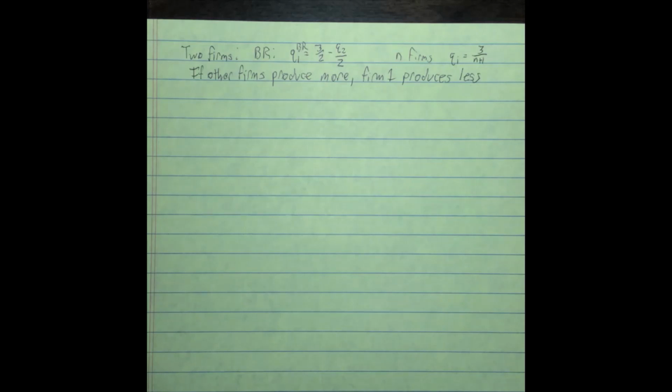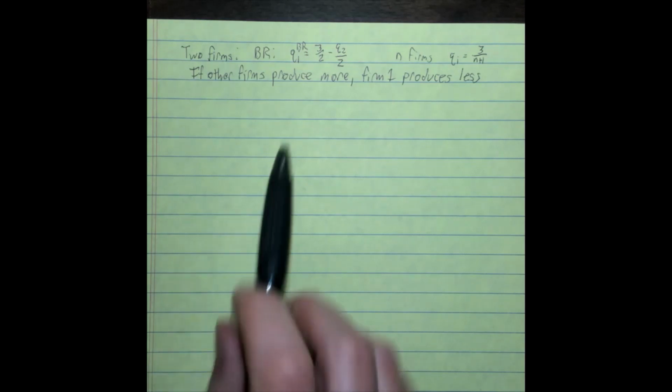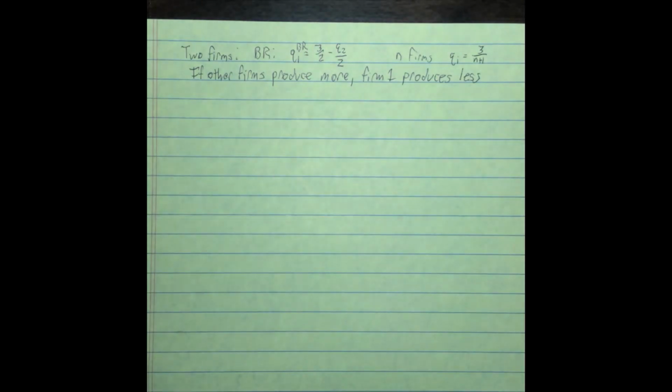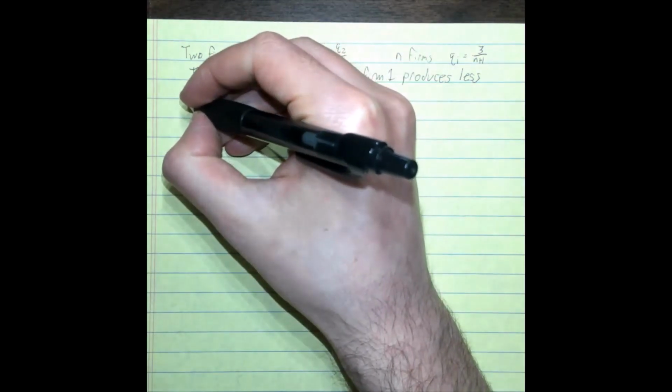It's also going to make other firms less profitable because it's going to lower the price and their quantities. So these firms, by producing more, are basically placing an externality on the other firms. Saudi Arabia, if it produces more oil, creates an externality for producers in the U.S. or producers in Russia.